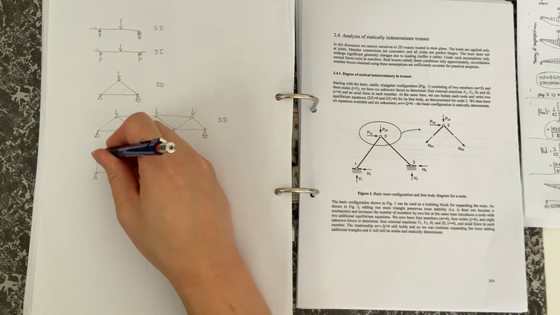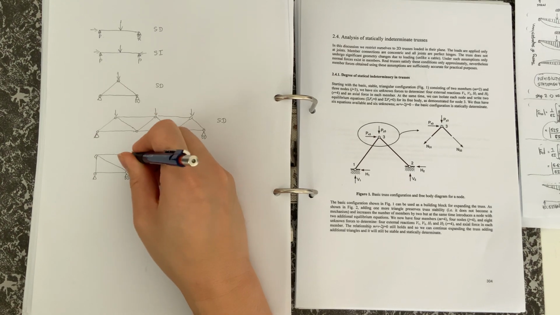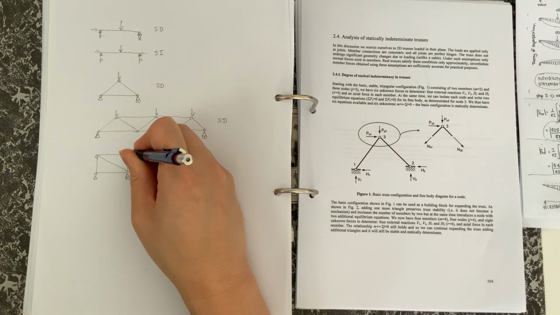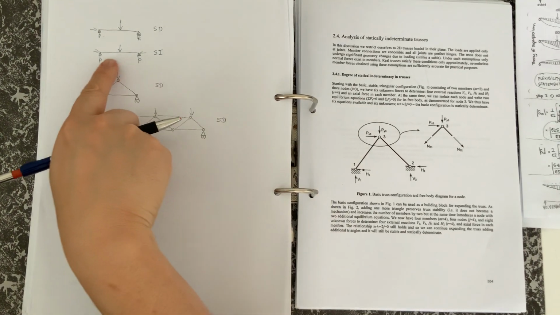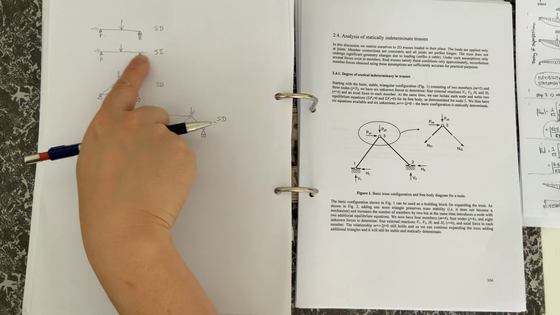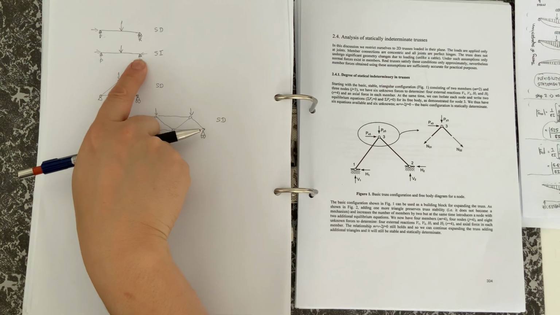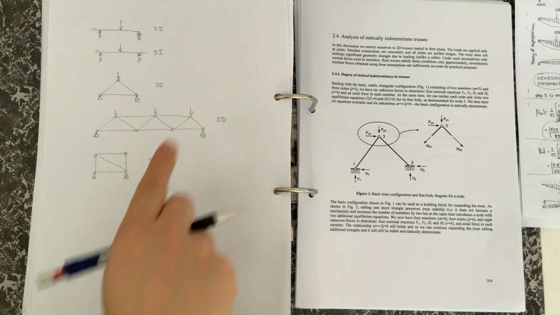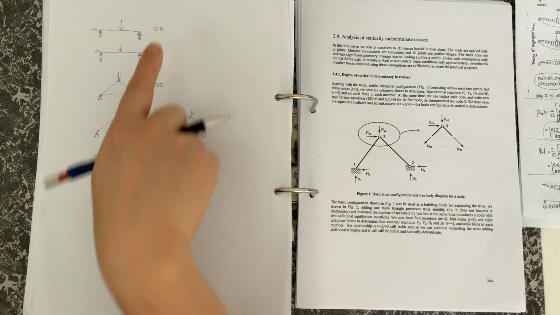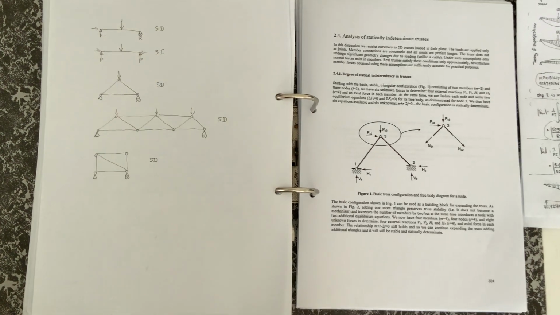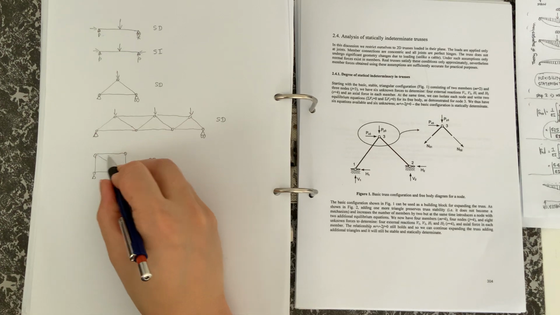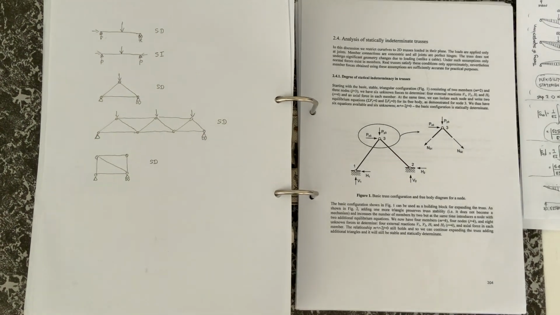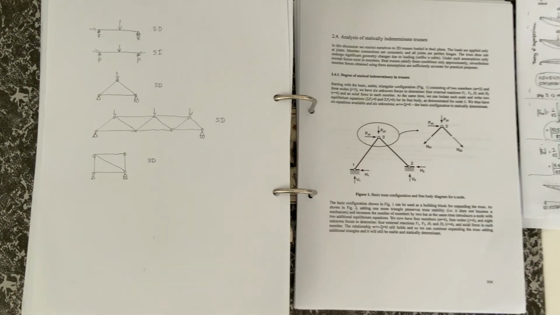If I added another one on here, that is still statically determinate. So it's statically determinate in terms of the support or boundary conditions. The beam became indeterminate because it was pin-pin. This one is still pin-roller, so it's still statically determinate. It's made up of one set of triangles and another set of triangles, and so it's still called statically determinate.